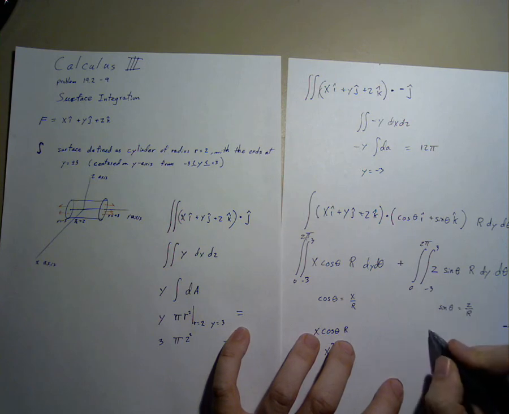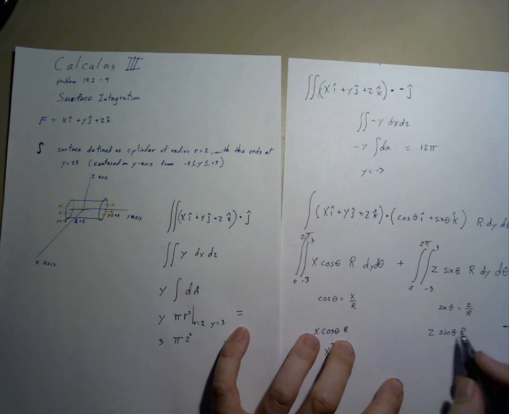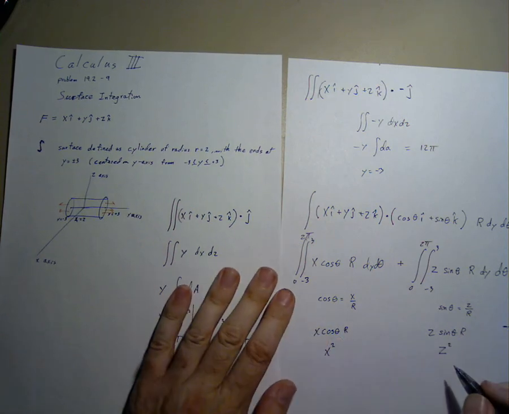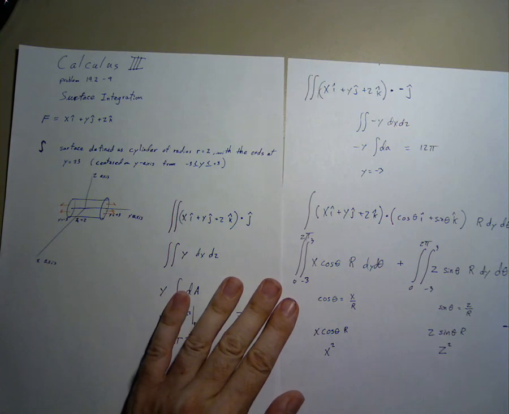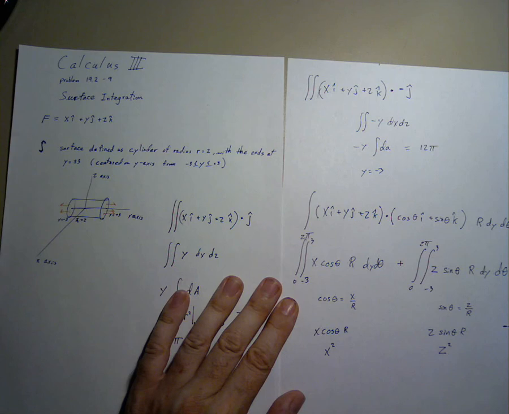So z sine theta r becomes z squared. Notice that the radius here is r, hence x squared plus z squared, not y squared, is r squared.